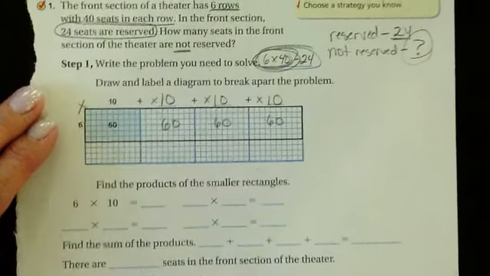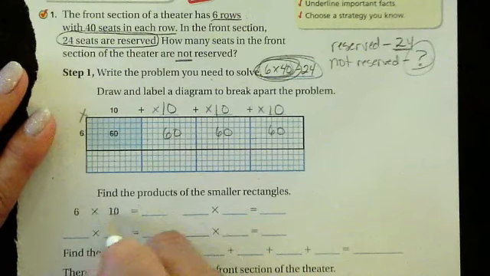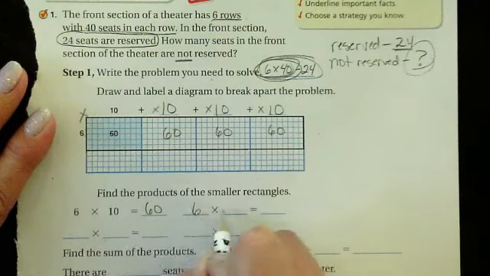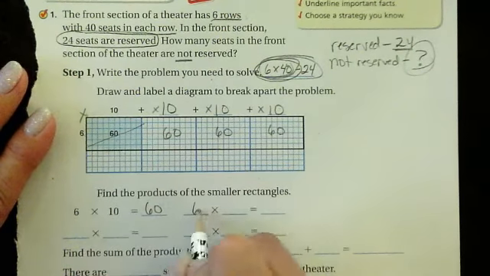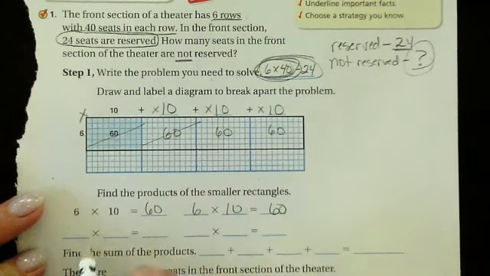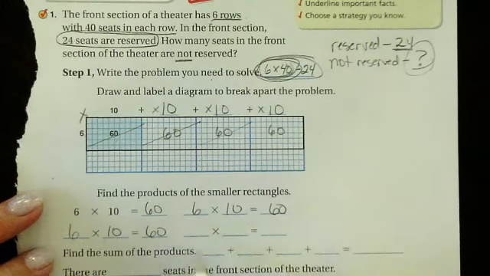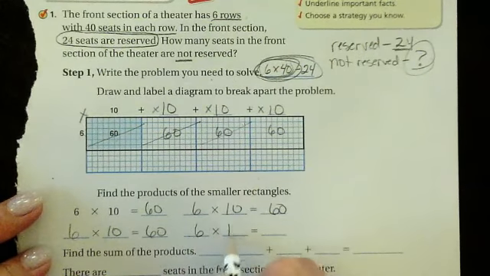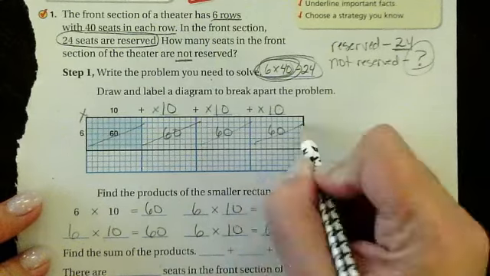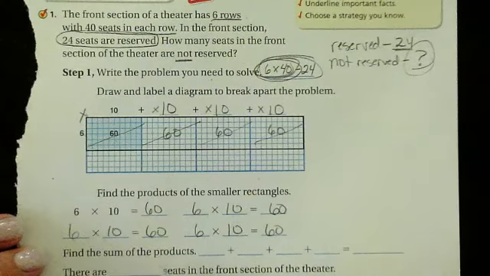So let's find the products of the smaller rectangles. 6 times 10 is 60, and that took care of that one. 6 times 10 is 60, that takes care of that one. 6 times 10 is 60, that takes care of that one. And 6 times 10 is 60, that takes care of that one. How are we doing so far? We're doing okay? All right, and then it says find the sum of the products.